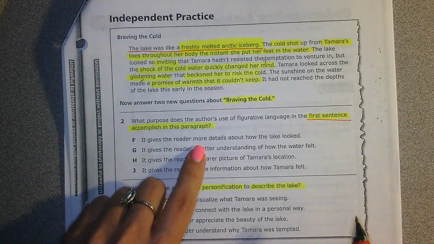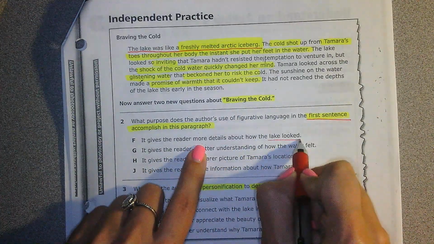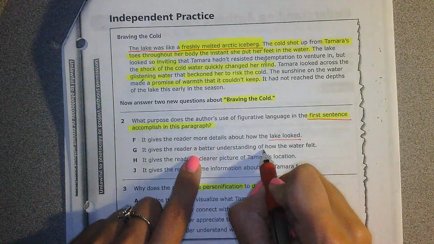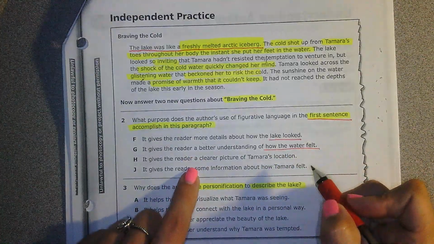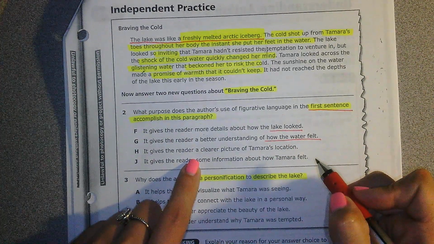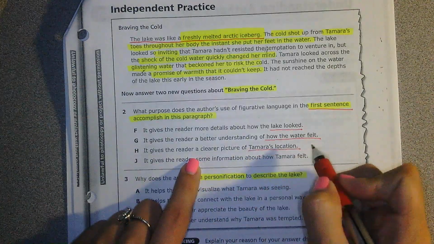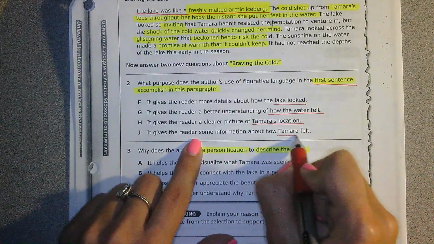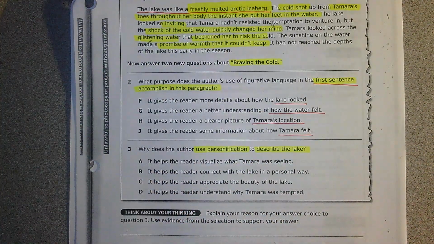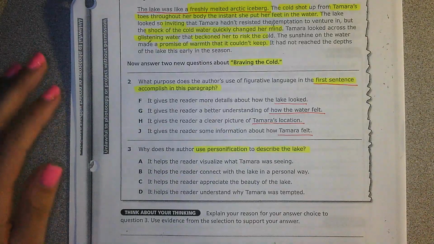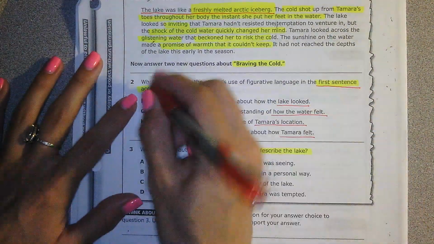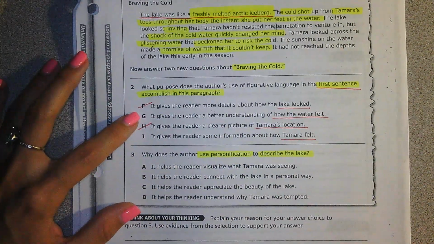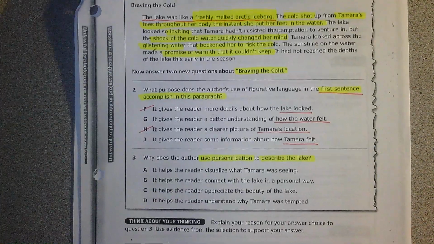Were they trying to give the reader more details about how the lake looked? Were they trying to give the reader a better understanding on how the water felt? Were they trying to give the reader a clearer picture of Tamara's location? Or were they trying to give you some type of information about how she felt? Well, if I were a student, the first thing I would do is definitely process of elimination. They're not talking about how it looked, and they're not trying to tell us about her location. Those are two that are not that great of an answer.